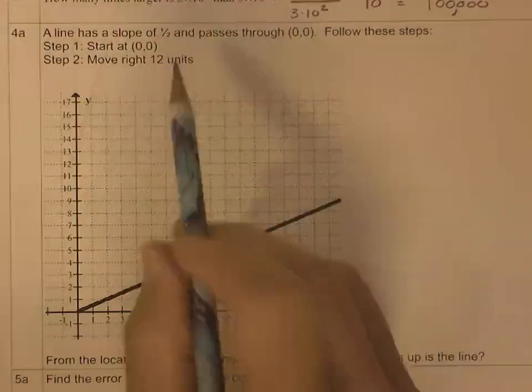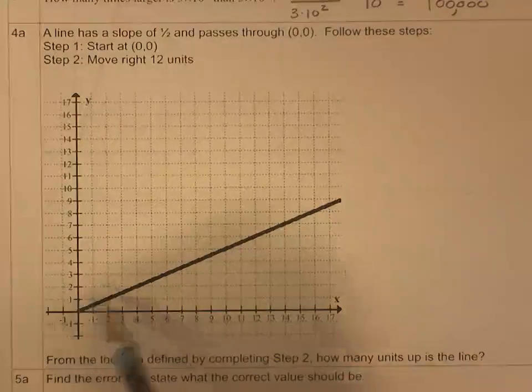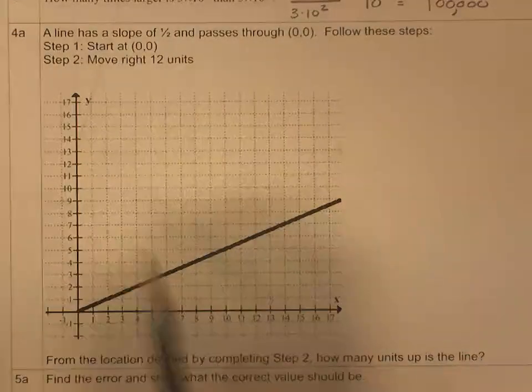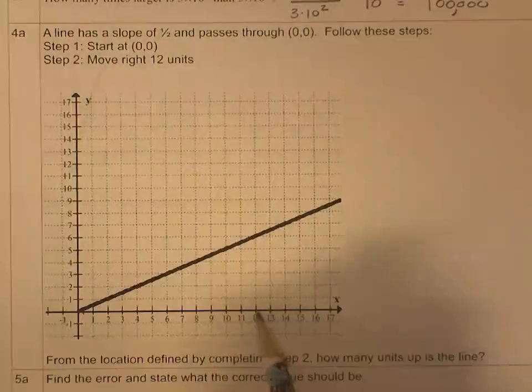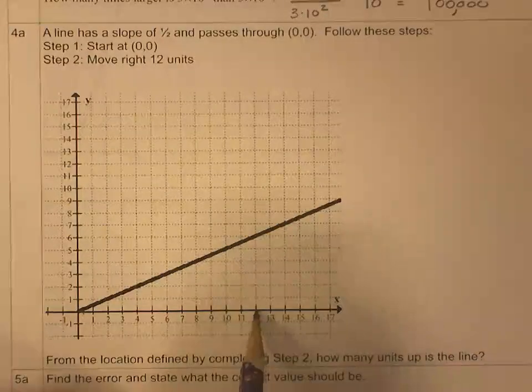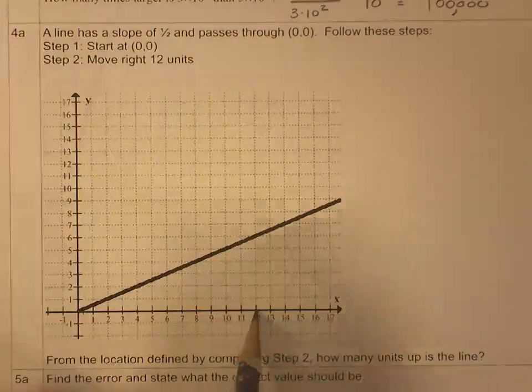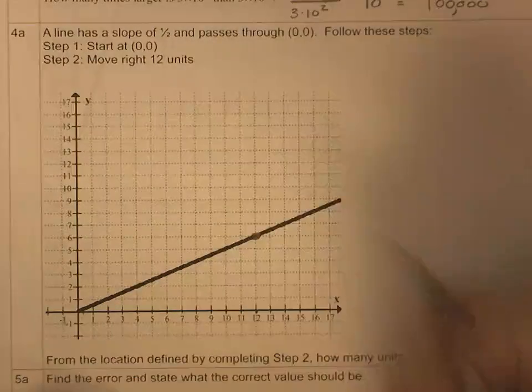A line has a slope of 1/2 and passes through 0, 0. So slope of 1/2, up 1 over 2, up 1 over 2. Step 1, start at 0, 0. Move right 12 units. And then, from the location defined by completing step 2, how many units up is the line? So the line is right about there. It's 6 units up.